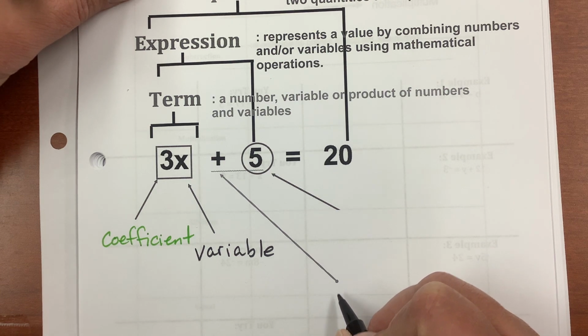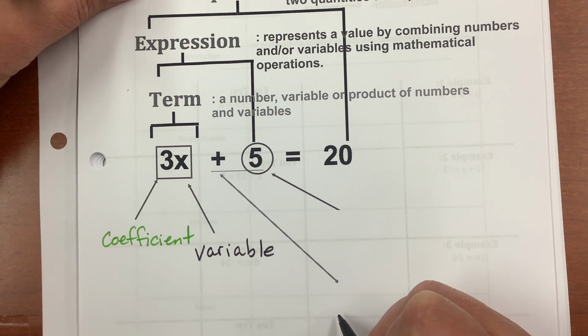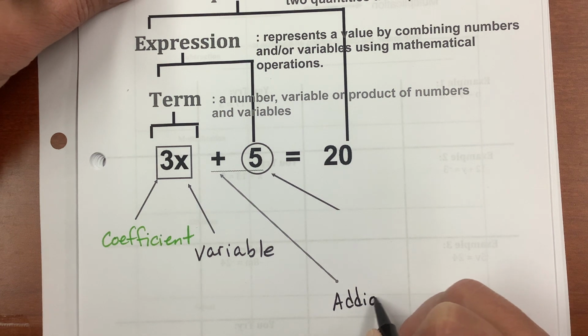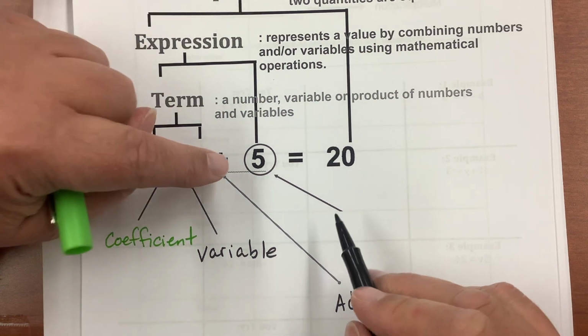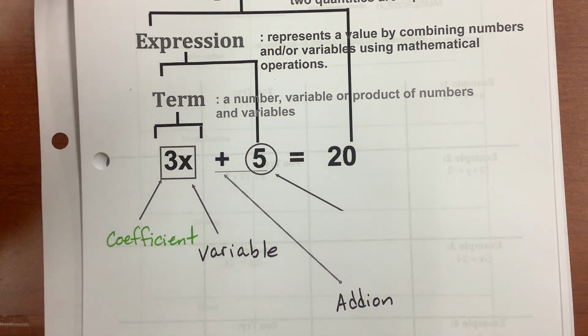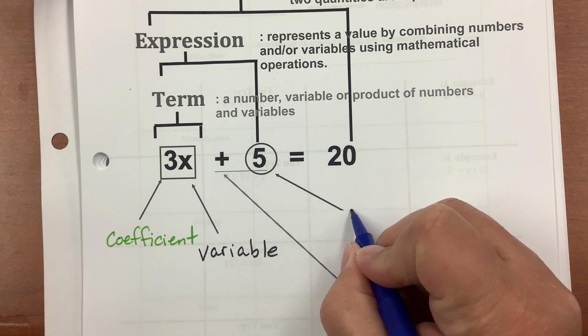There's a lot of mathematical operations. Yeah, that's going to be addition. And this number here, that's a type of number we haven't dealt with very much, but that plus 5 is a constant.